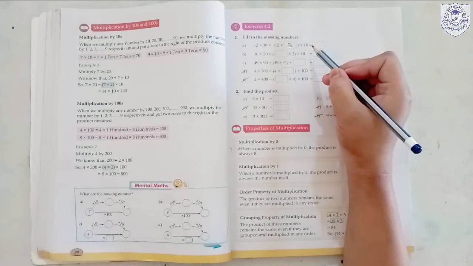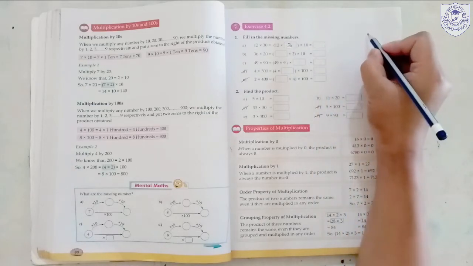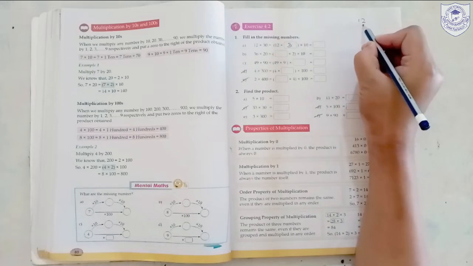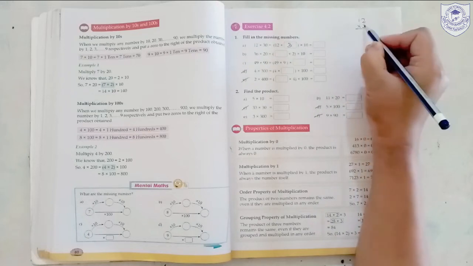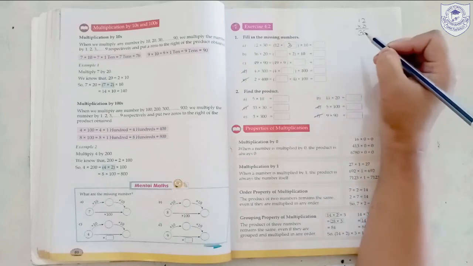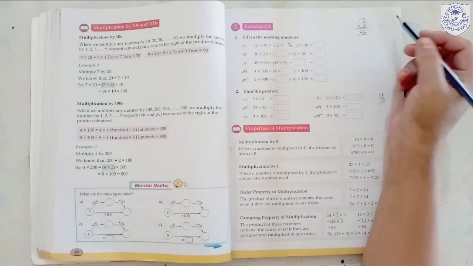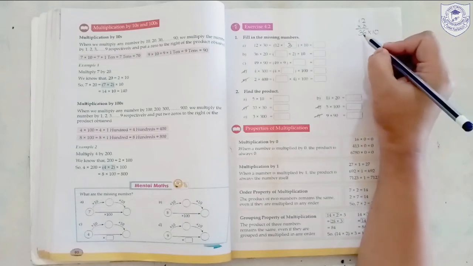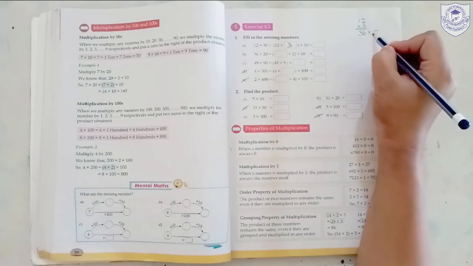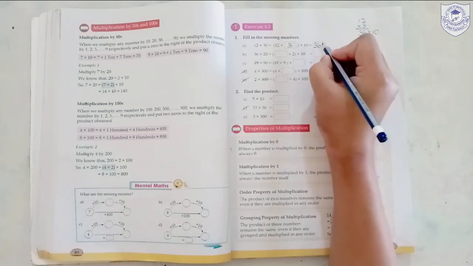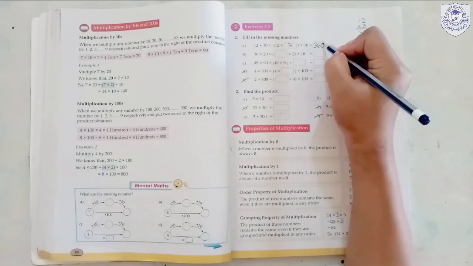Now how are we going to do that? Let's solve it here. Let's multiply 12 into 3. 3 times 2 are how much? 6. 3 times 1 is 3. Now the product of 12 into 3 is 36. You still need to multiply with 10. Now let's multiply. 36 times 1 is 36, right? And we have 0. So the answer will be 36 with 0.